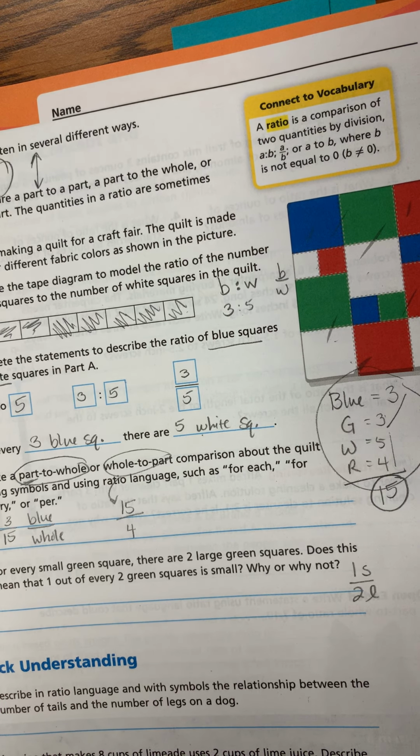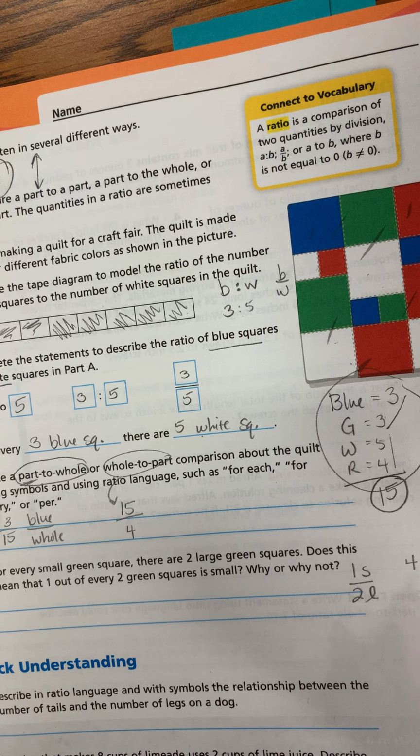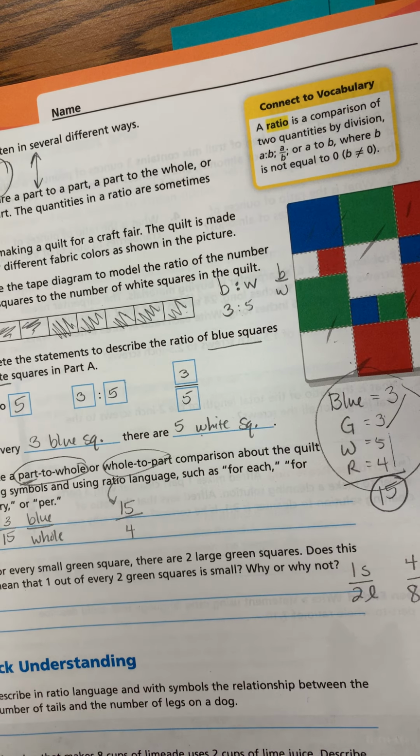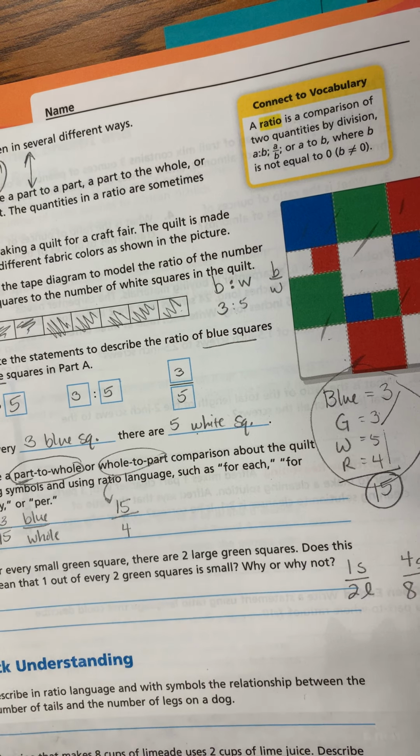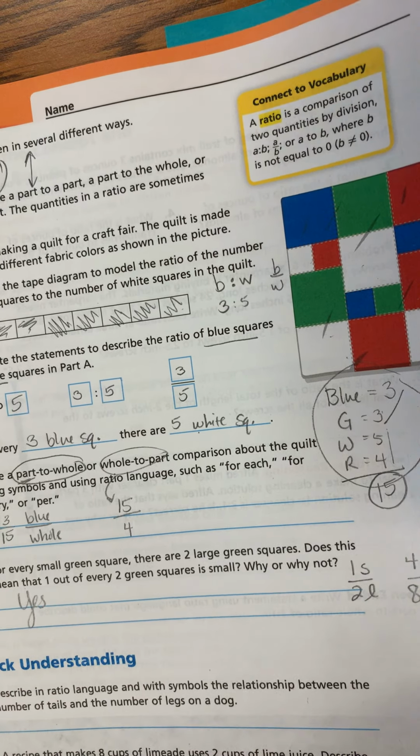What if we had 4 smalls, and that would make 8 larges? So is every 1 out of 2 going to be small? Yes, because they're equivalent ratios.